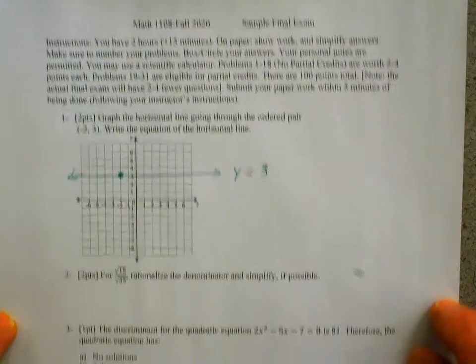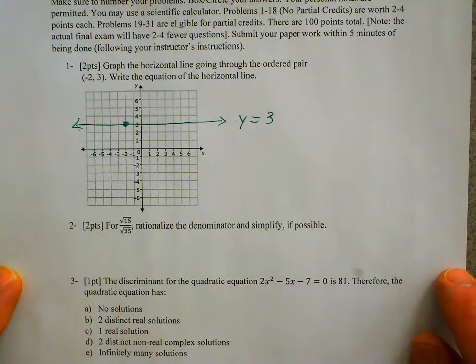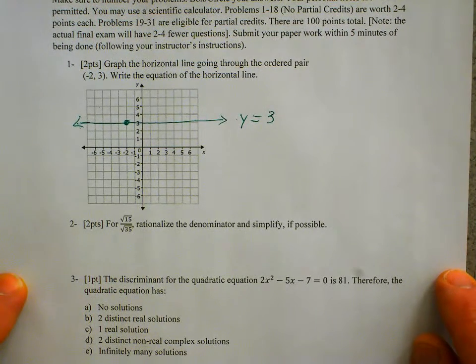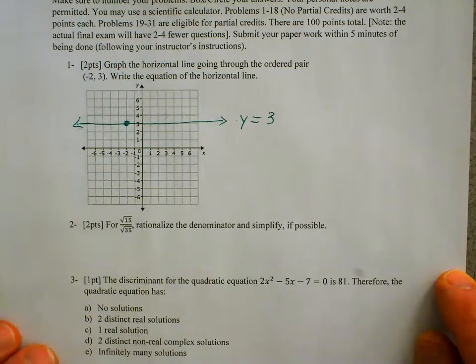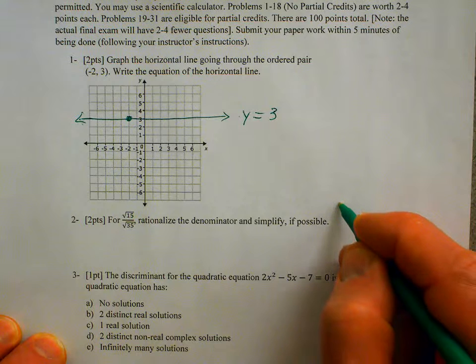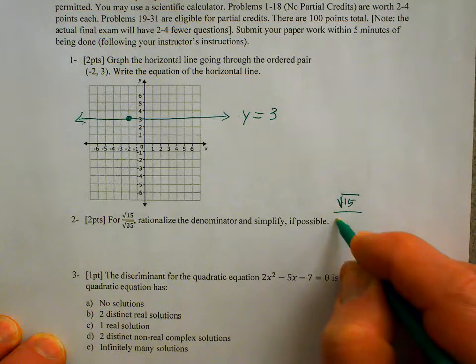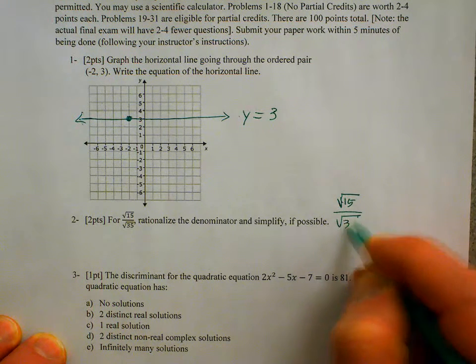In the next problem, rationalize the denominator for the square root of 15 divided by the square root of 35. What I would suggest in this case is to rewrite the square root of 15 and the square root of 35.